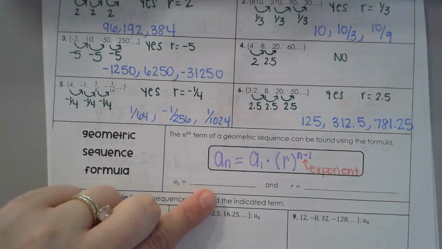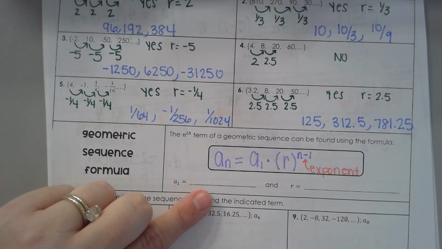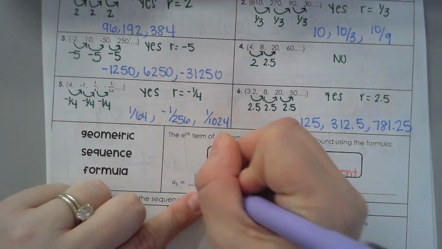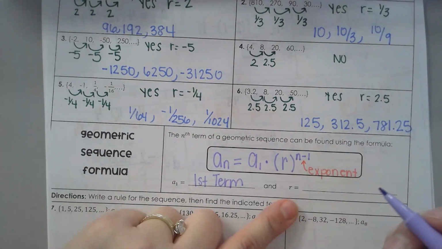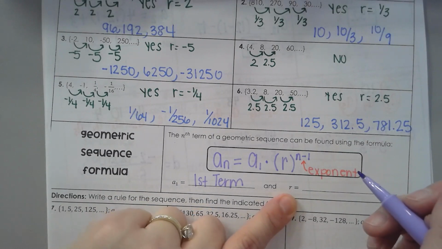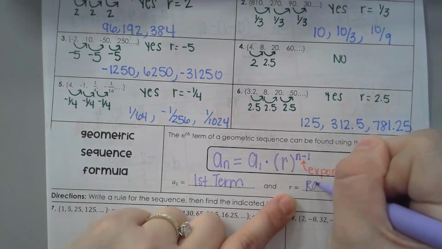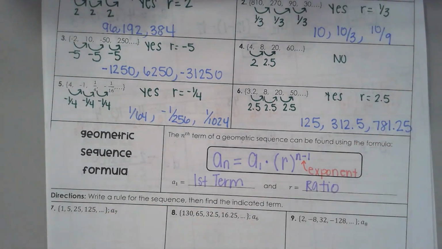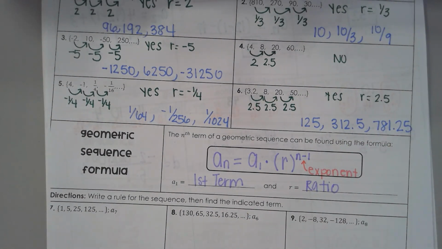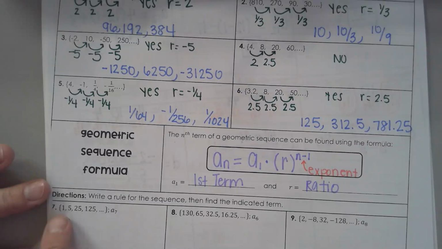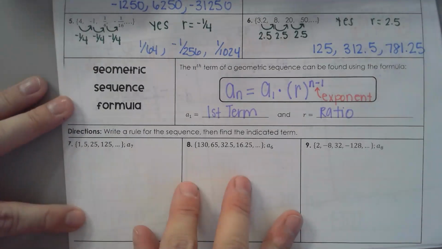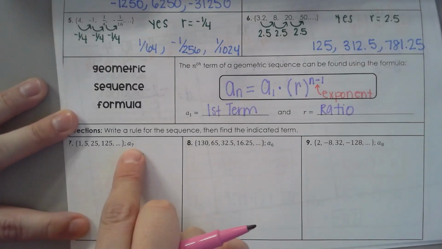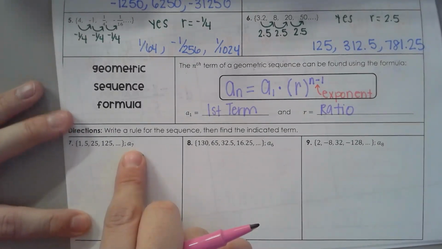What is your A1? First term, good. What is R? It is the ratio, good. So we're going to write out the rule or the formula that goes with this sequence, and then I'm going to find that specific term.